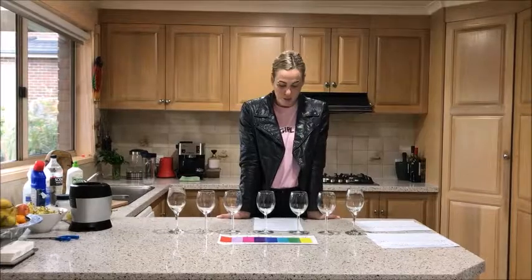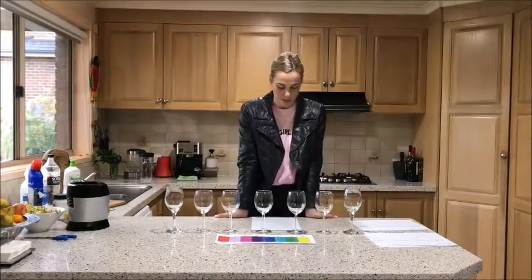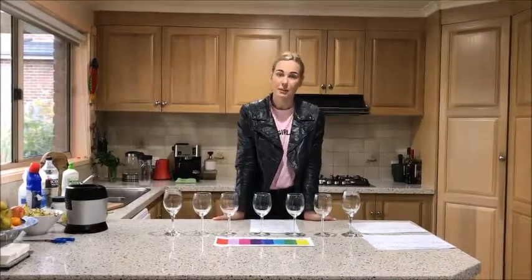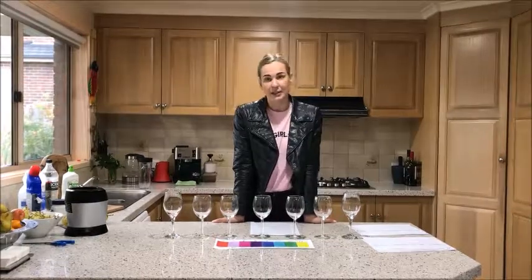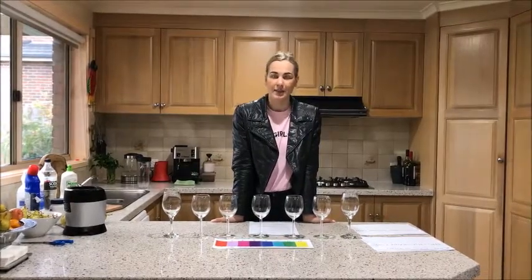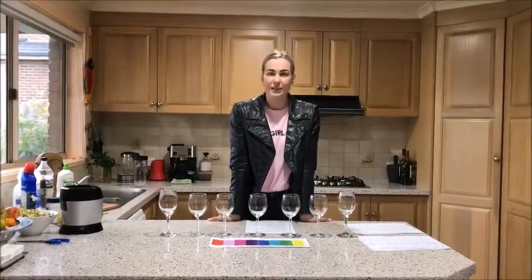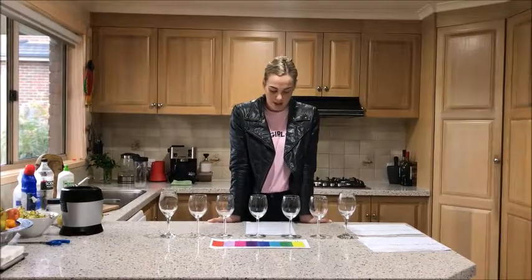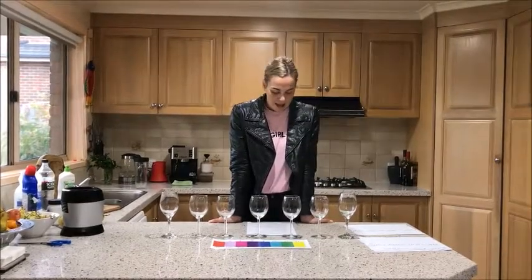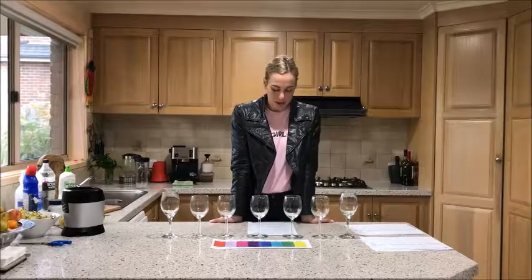I'm going to have more than one hypothesis to make things a bit more interesting. Hypothesis 1. Red cabbage can be used as a pH indicator. Hypothesis 2. The most acidic solution found in my home is bleach. And hypothesis 3, the most basic solution found in my home is ammonia.